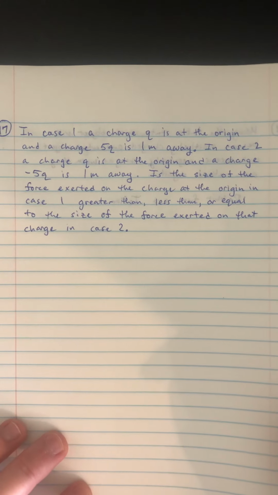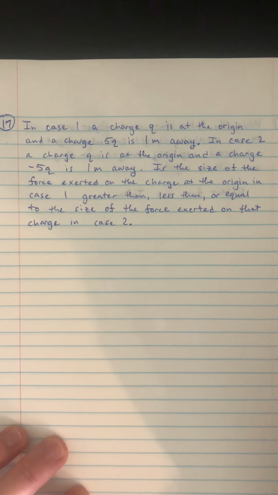In case 1, charge Q is at the origin and a charge 5Q is 1 meter away. In case 2, a charge Q is at the origin and a charge negative 5Q is 1 meter away. Is the size of the force exerted on the charge at the origin in case 1 greater than, less than, or equal to the size of the force exerted on that charge in case 2?